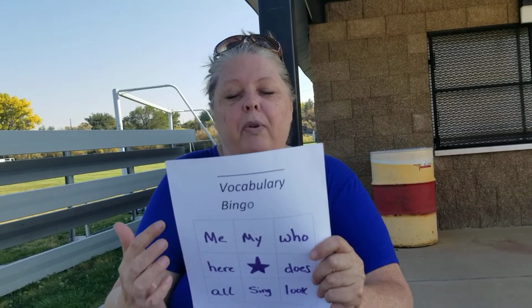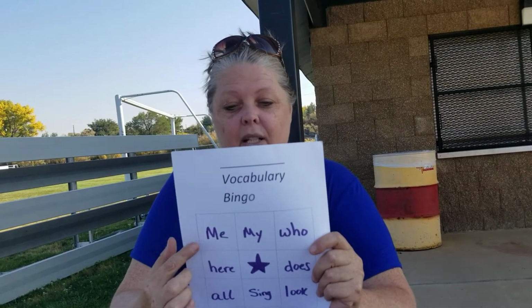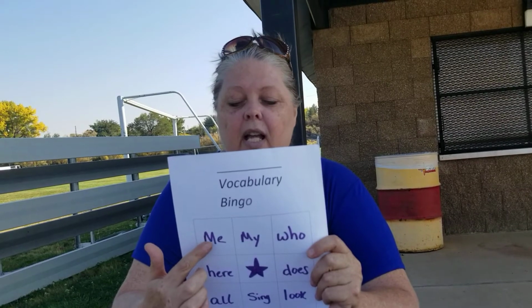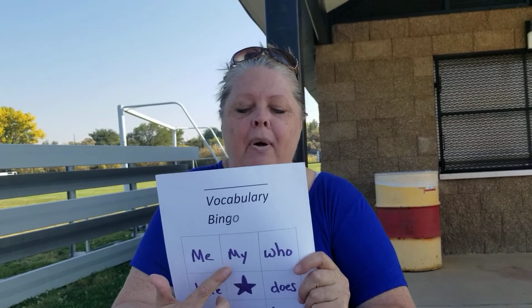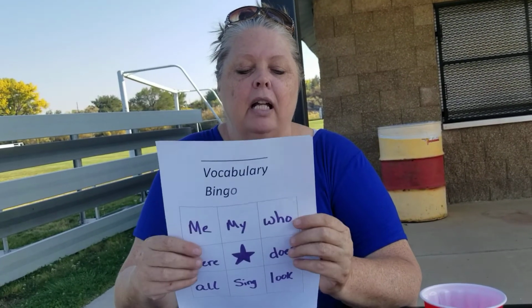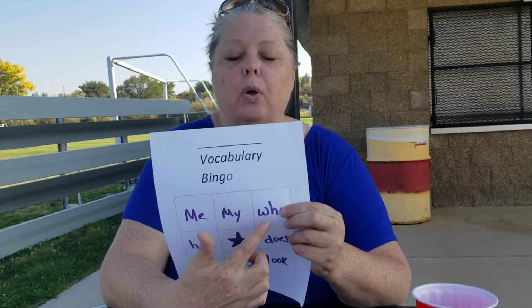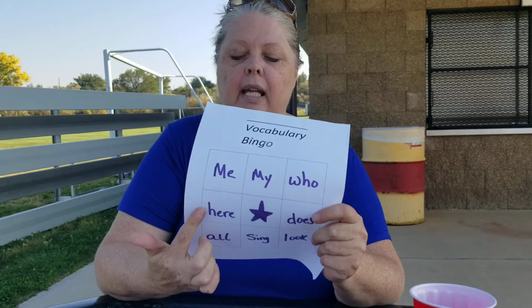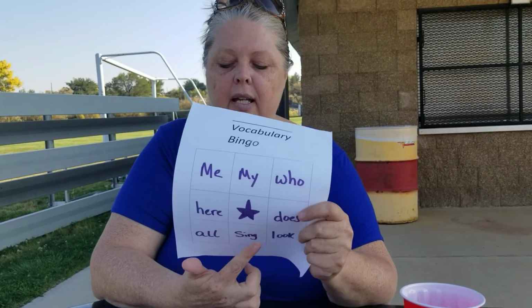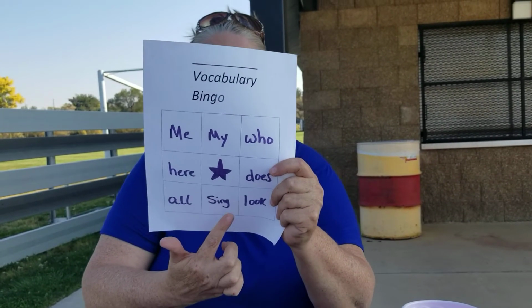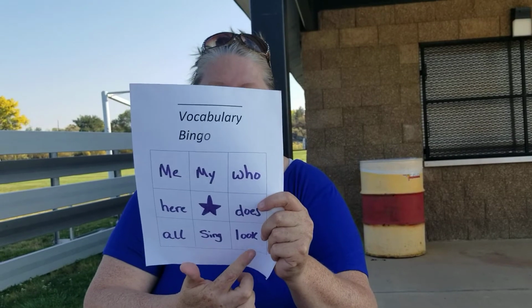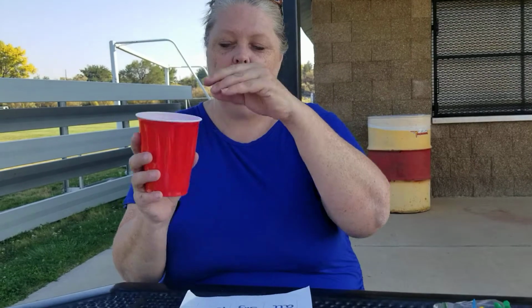So before we start, I always go over the vocabulary words. And if I can sound them out, I will try to help them. E, me, I, my. And let them know that these 2 letters go together and make their own sound, which is who, who. Here, does, all, sing, look.